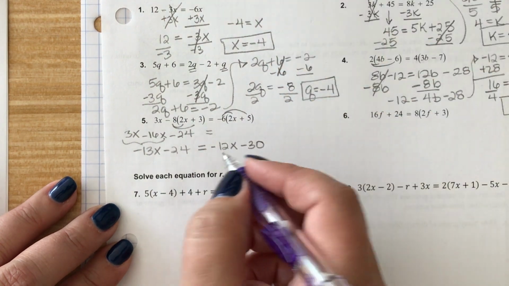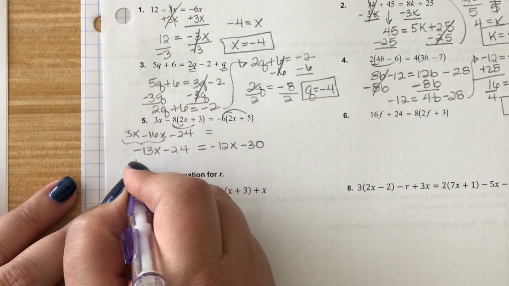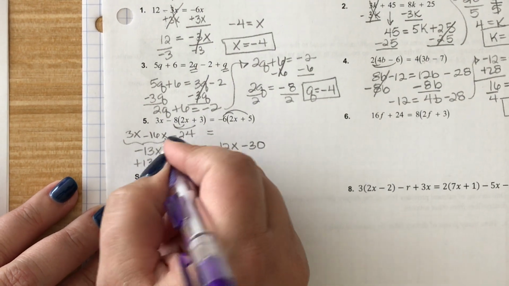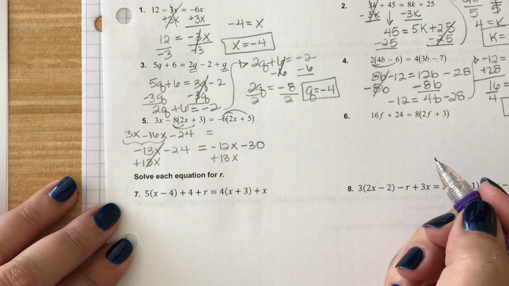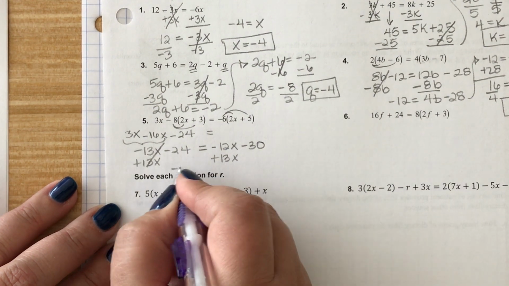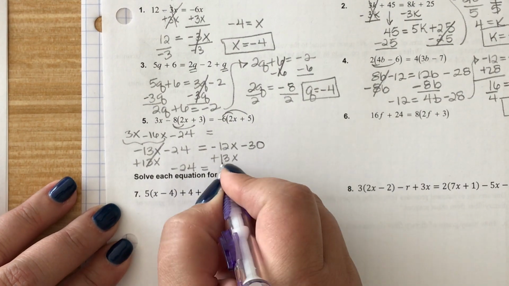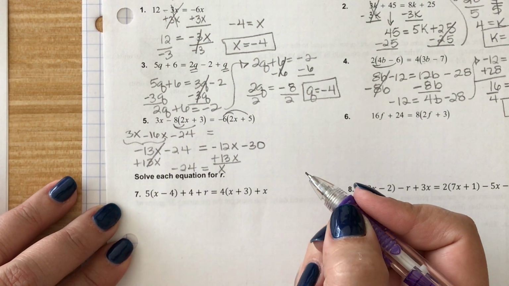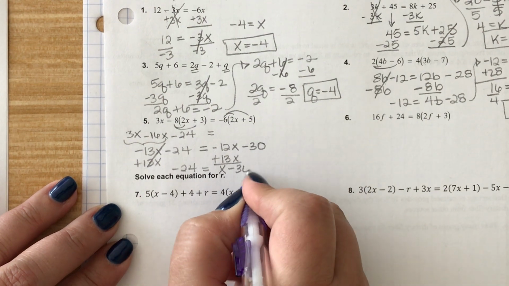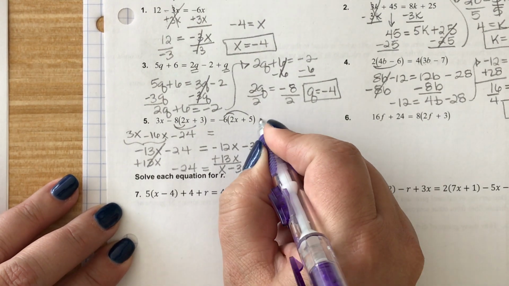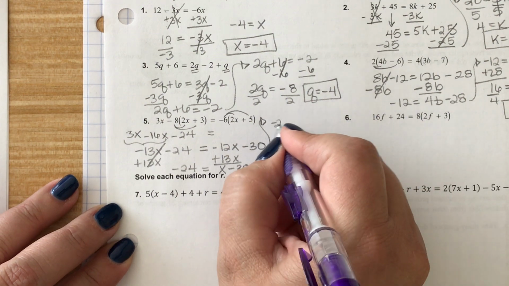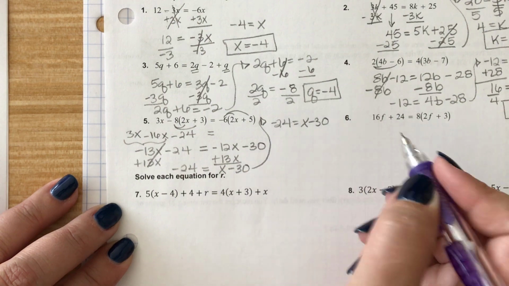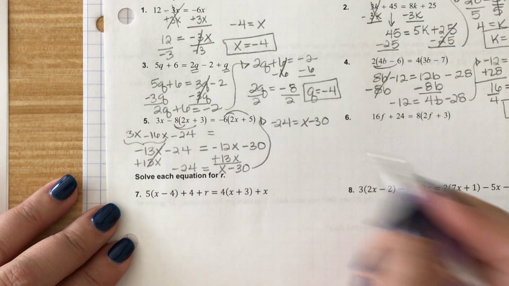Now we go to step 2, gather our variables. So I'm going to go ahead and move the 13, do the inverse operation, completely eliminate them on the left side. And then that leaves me a negative 24. On the right side, negative 12x and a positive 13 is just 1x, and that's with the negative 30. So now coming up here, I've got negative 24 equals x minus 30. And how nice is that? Just a one-step, what looked pretty intimidating became just a one-step equation.